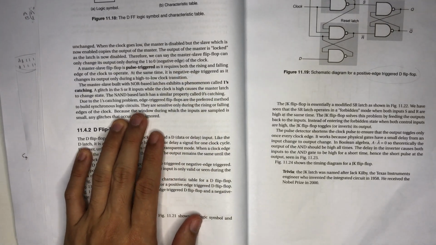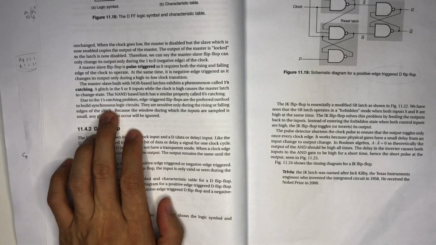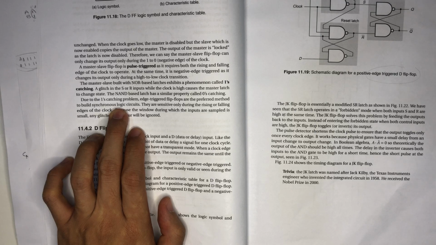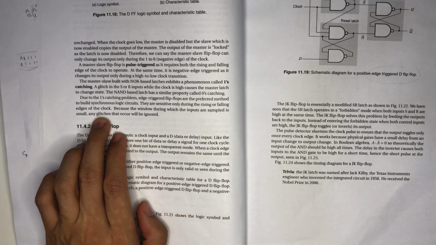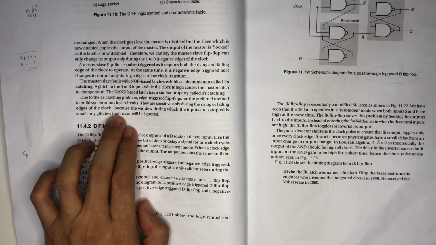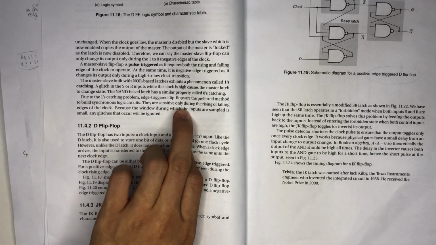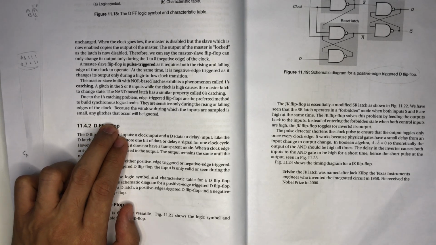Due to the 1s catching problem, edge triggered flip-flops are the preferred method to build synchronous logic circuits. Due to this problem, they are sensitive only during the rising or falling edge of the clock. Because the window during which the inputs are sampled is small, any glitches that occur will be ignored.